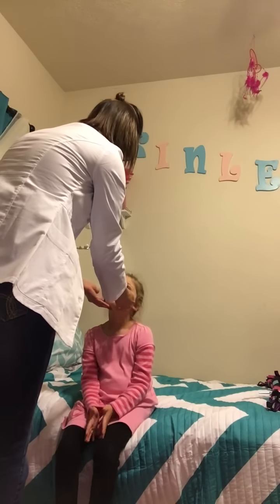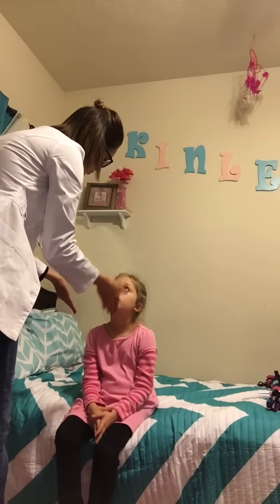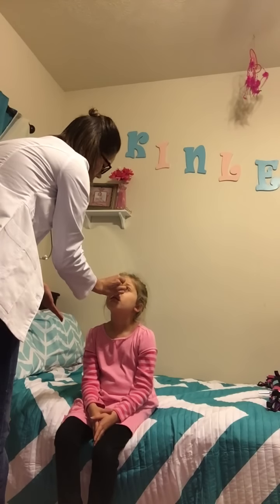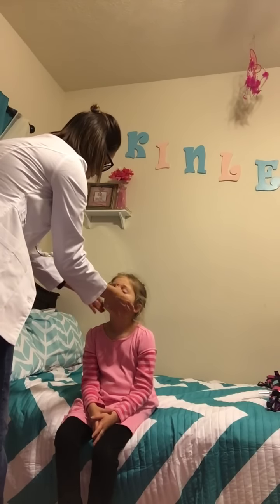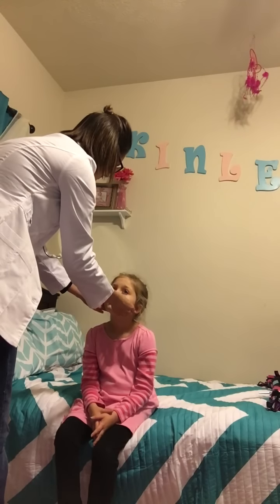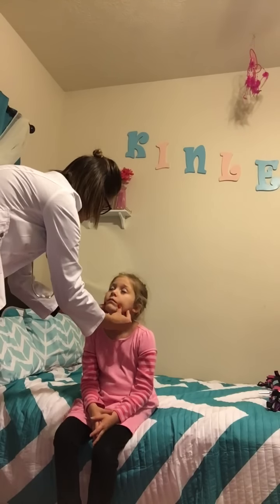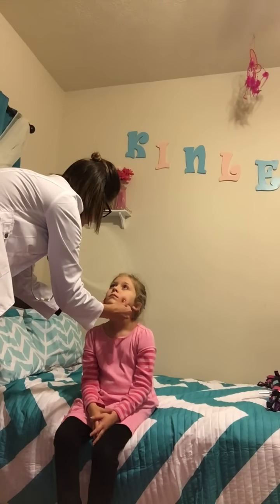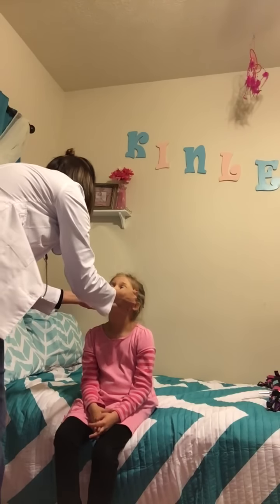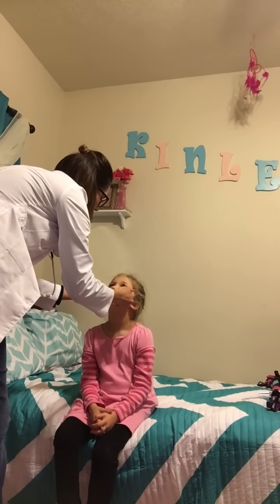Okay, look straight forward at me. I'm looking at your nose. I'm looking at it symmetrical, that it's midline, that there's no notable deviations. I'm also going to come down and palpate around the mouth. No tenderness. I'm going to do your submandibular joint here.